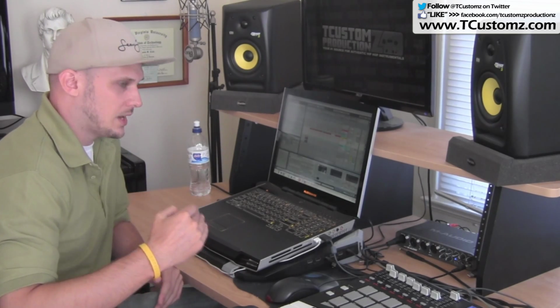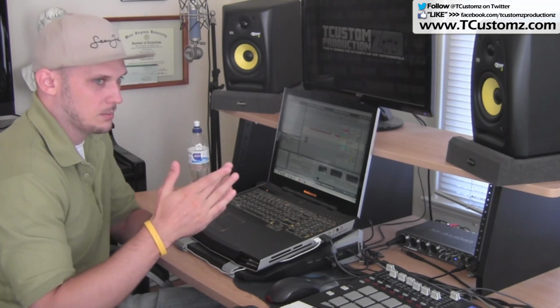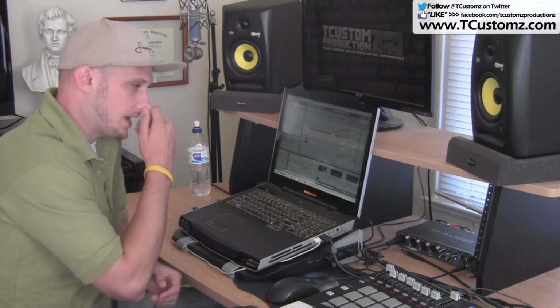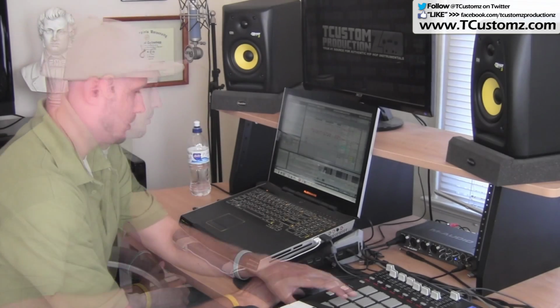I apply a different filter. That way I'm filtering out more of the mid frequencies and I'm left with more of the mid to high-end frequencies. That way it sits well in the mix and it doesn't conflict with the other frequencies that are going on in the main sample.